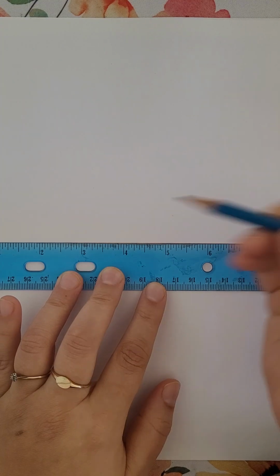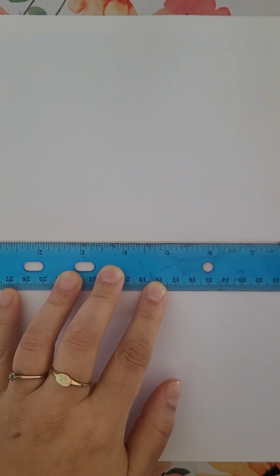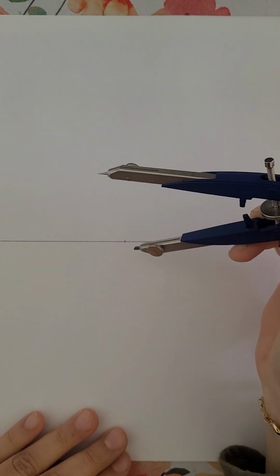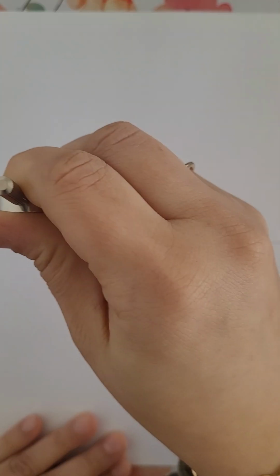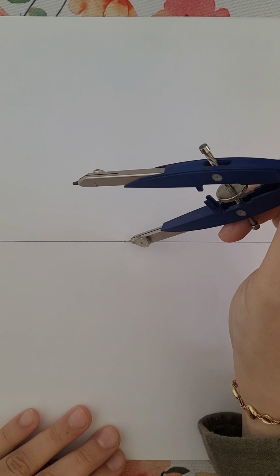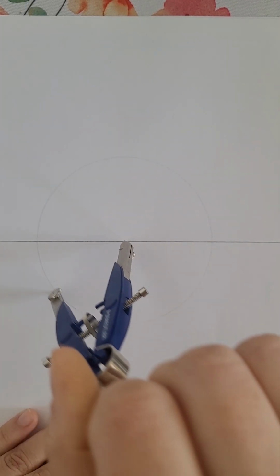So first thing we're going to do is just draw a line going halfway across our paper. And then we're going to draw a circle. The size of the circle depends on the size of your paper, but I'm just going to mark the center here. For a computer paper, 8.5 by 11, this radius is about 5 centimeters. That's what I'm going to use today. So a 5 centimeter radius, and then I'm going to draw my first circle.